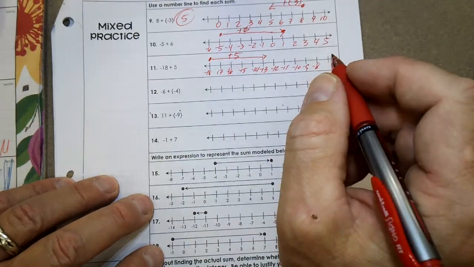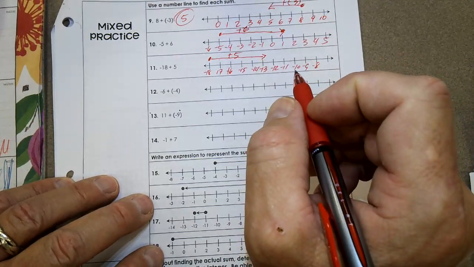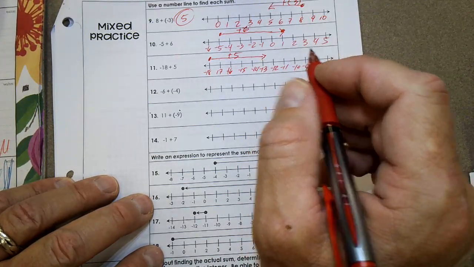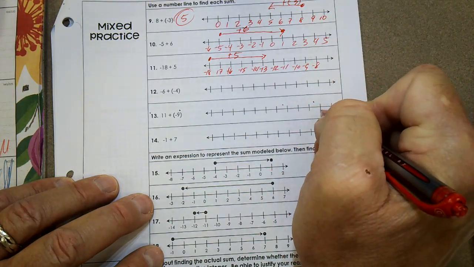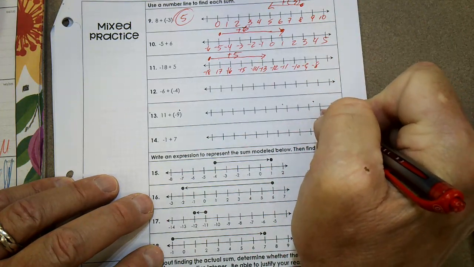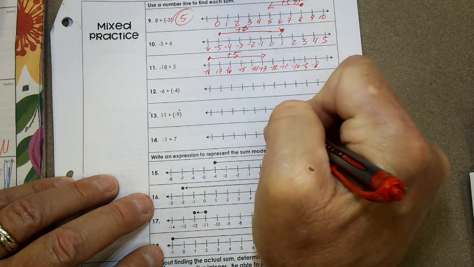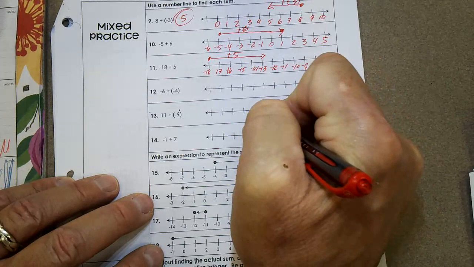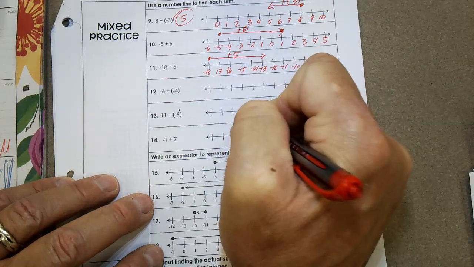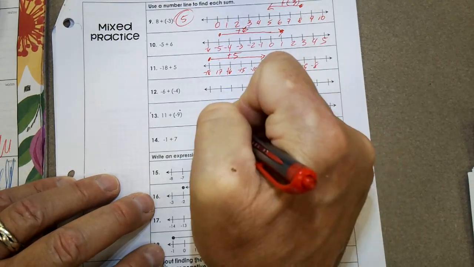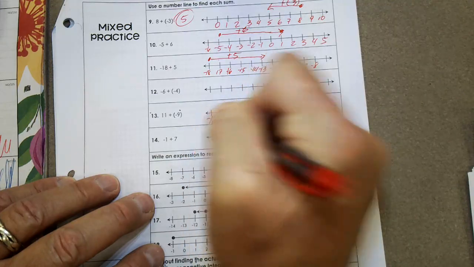Okay, so we're going to do number 12. We're going to start at negative 6, and then we're going to add negative 4. So here's negative 5, negative 6, negative 7, negative 8, negative 9, negative 10, negative 11, negative 12, negative 13, negative 14, negative 15, negative 16.